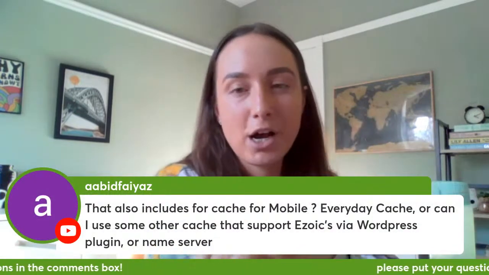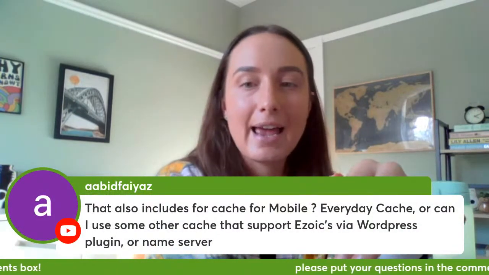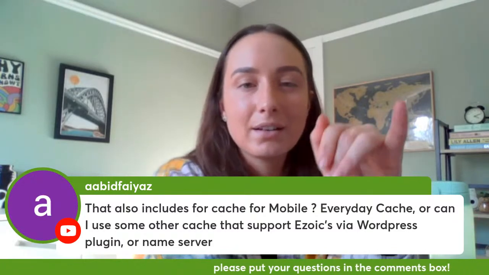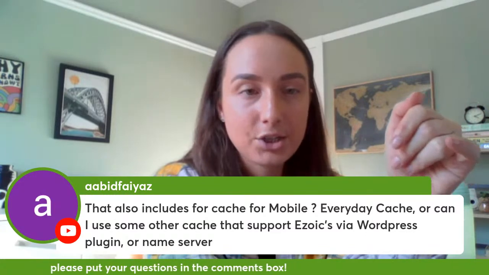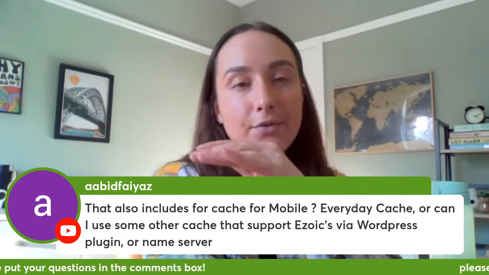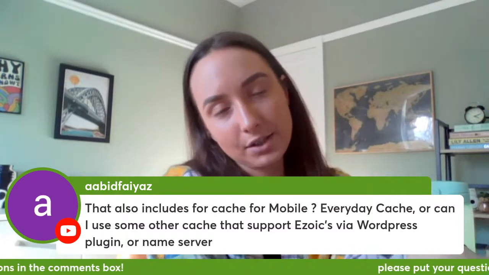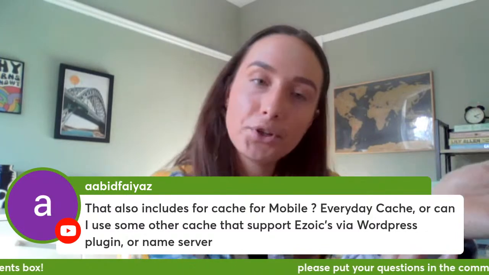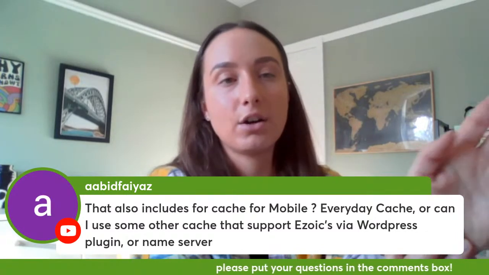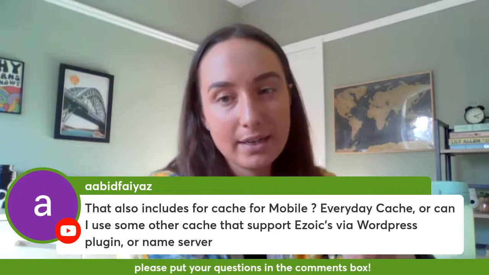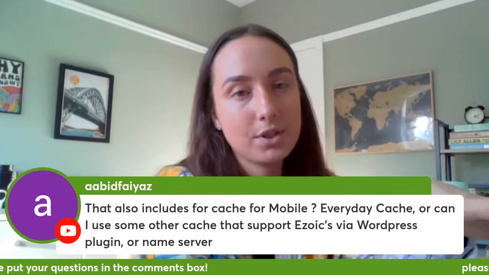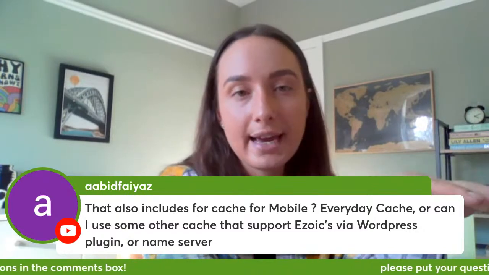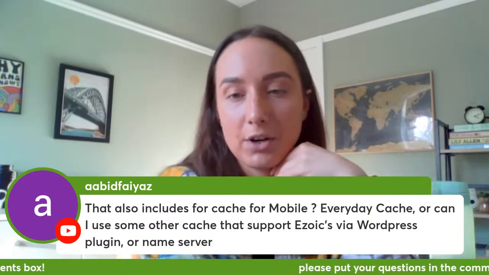Okay, so second part of the cache question. That also includes cache for mobile, everyday cache. We advise that you do not use any kind of external caching, in terms of plugins or caching at your host. It can conflict and cause issues with Azoic caching, and it's just not entirely necessary. So I advise you stick with Azoic caching so that you know you're covered there and you're not going to have anything conflicting.